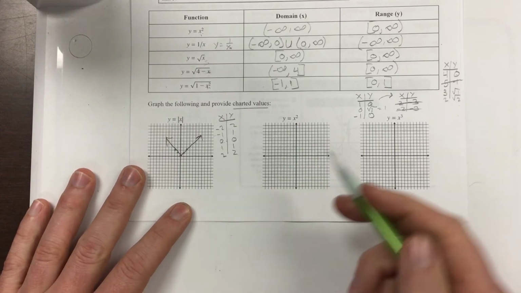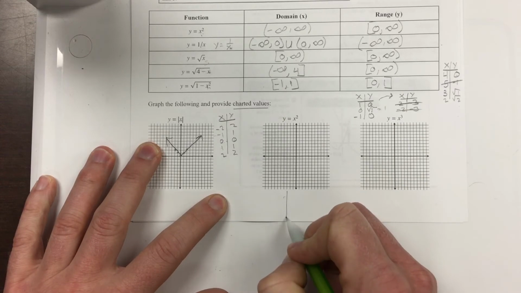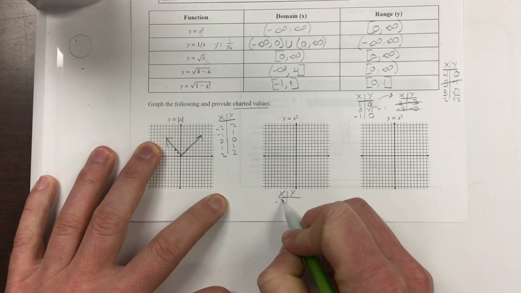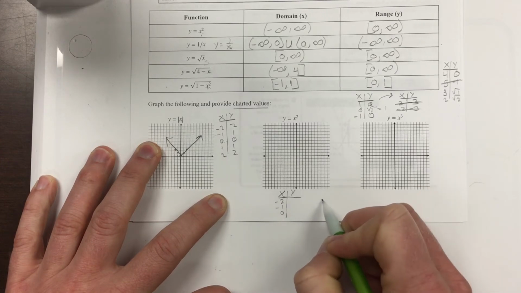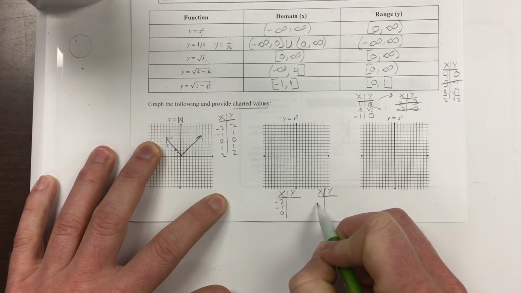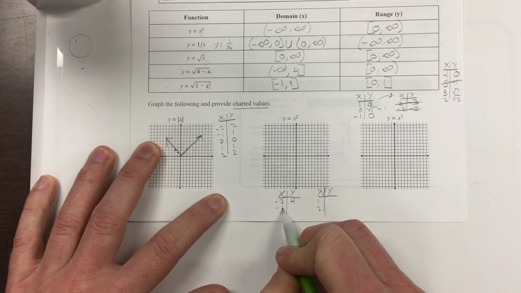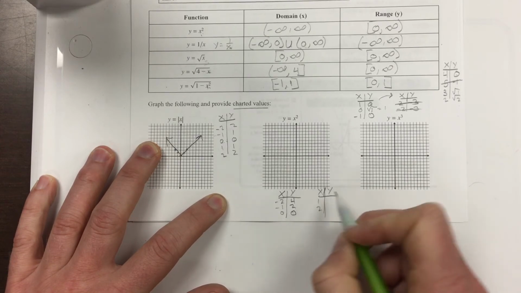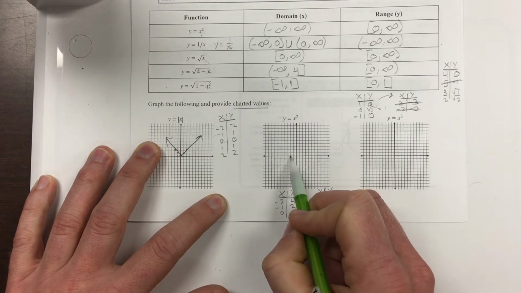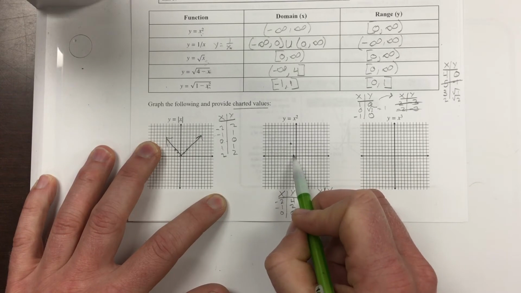Y equals x squared. I'm going to do the same thing. Make a t-chart. I'll do it down here because I don't have a lot of room. But negative 2, negative 1, 0. I'll make some other values right here. 1, 2. So negative 2 squared is 4. Negative 1 squared is 1. 0 squared is 0. 1 squared is 1. 2 squared is 4. So negative 2, 4.